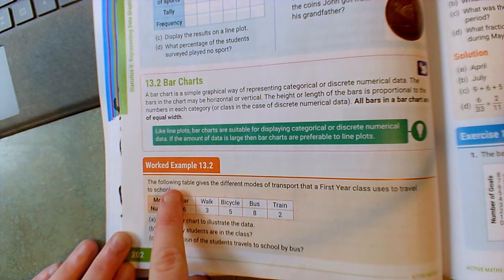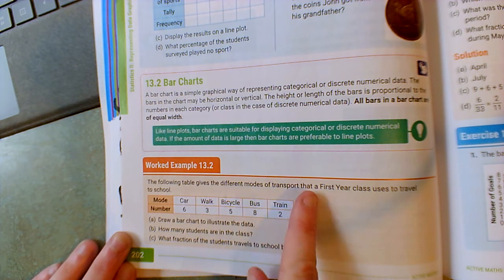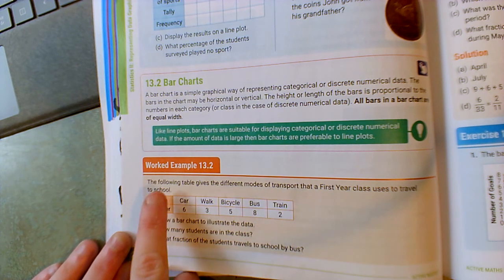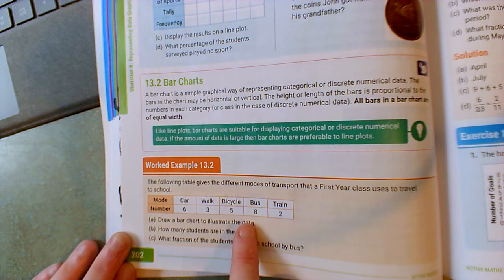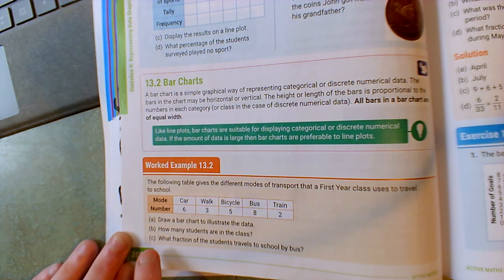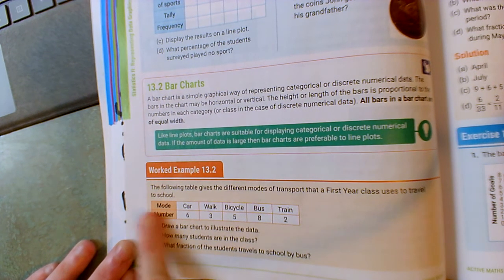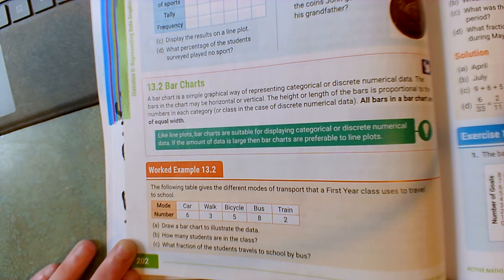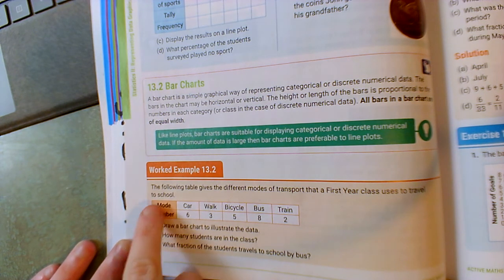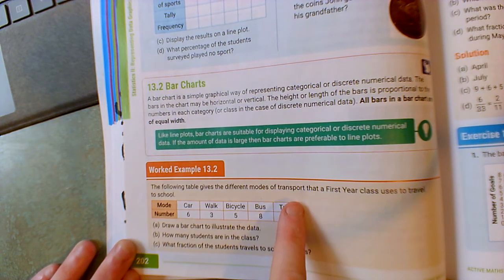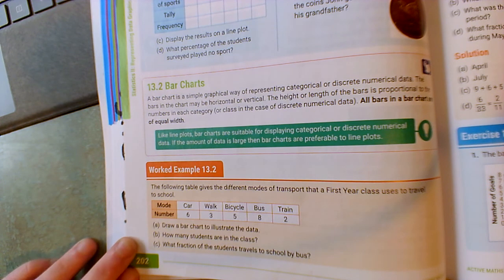So here's the first question. It says the following table gives different modes of transport that a first year student uses to travel to school. I'm asked to draw a bar chart to illustrate this data. How many students are in the class? What fraction of the students travel to school by bus? The first thing we need to get right is how to draw a bar chart. We'll always have tables like this, and we'll be using them. Similar to my line plots, whatever is on the top, so mode is on the top here, needs to go down on the bottom in the next one.